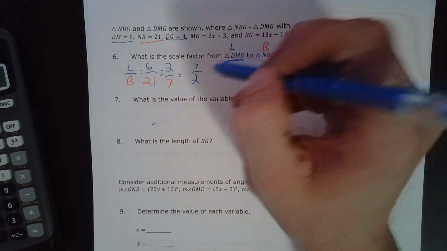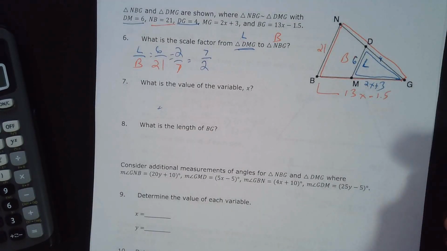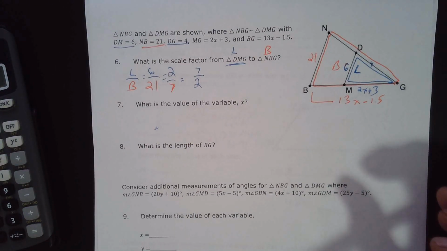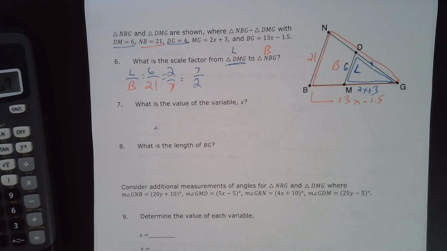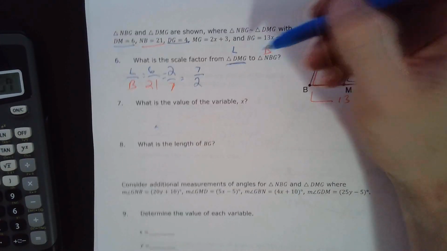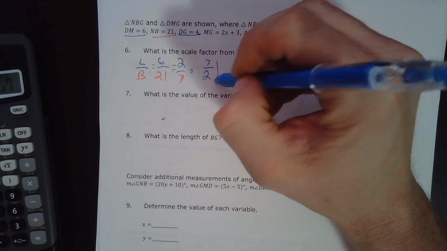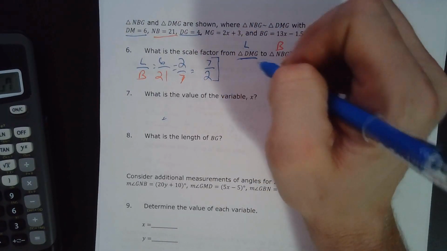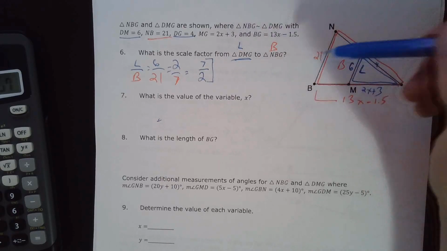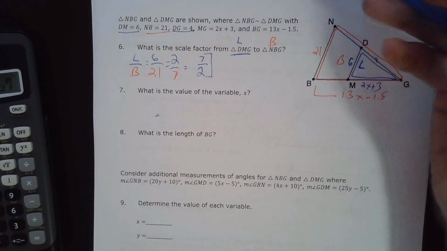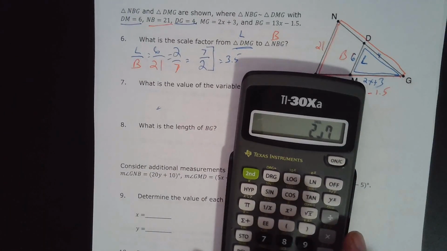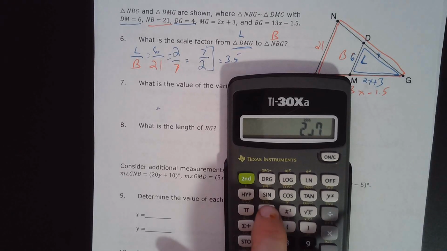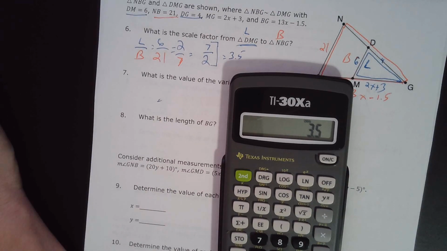So if going from little to big, this would be my answer right here. So if I want to grow, this is asking me for a growth. So this is my actual 3.5. Look at my 2 sevenths, I can invert that, and I'll flip that.